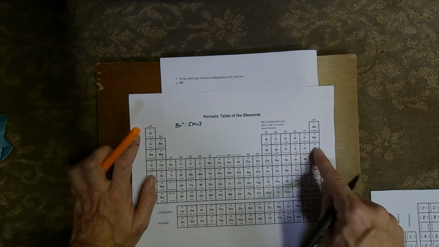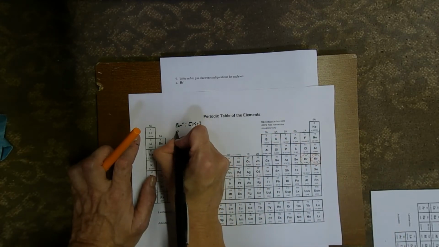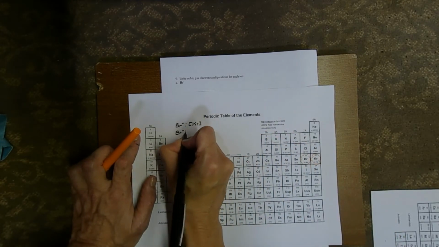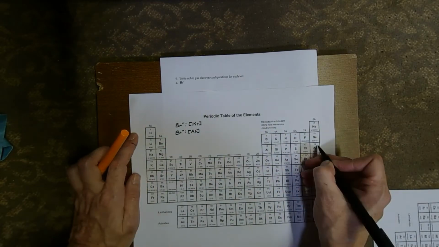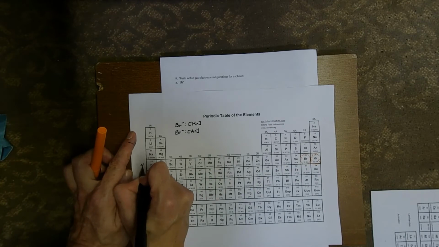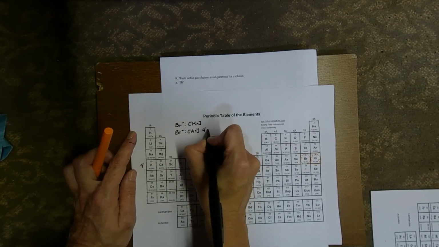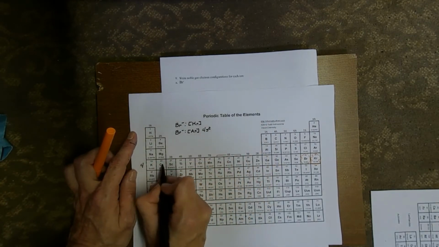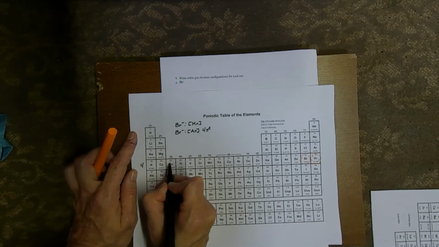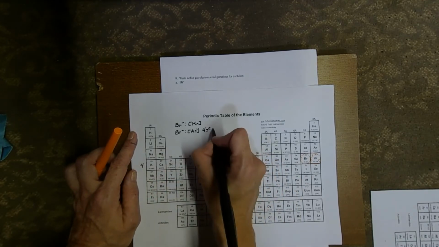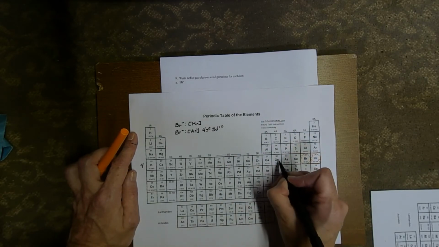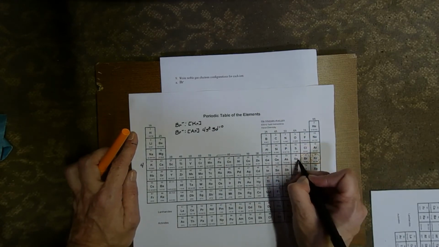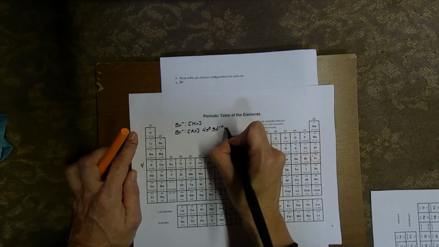I could also go back and write it starting at argon. And then that leaves me in the 4th row. So I'll do 4s2, and then 3d. This is our 3d block. We're going to use all of it. So we'll do a 3d10, 4p1, 4p2, 4p3, 4p4, 4p5, 4p6.